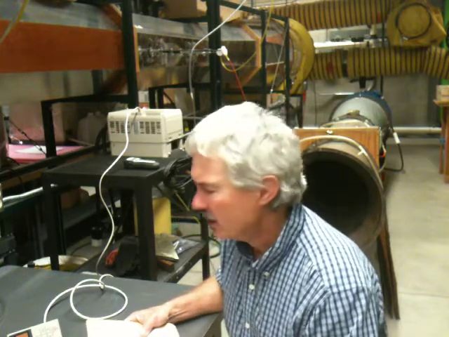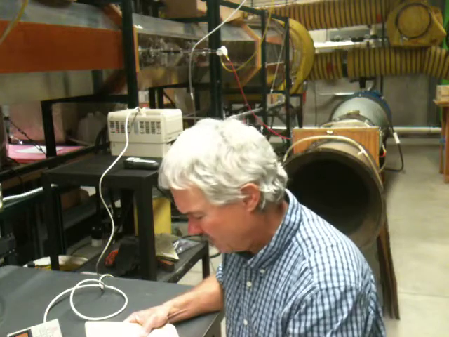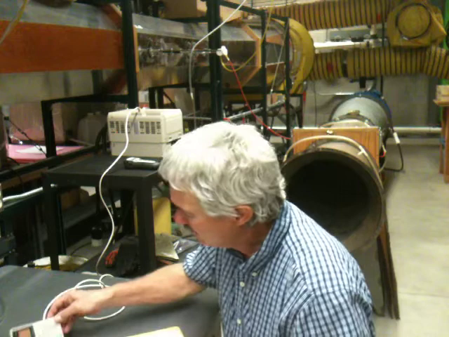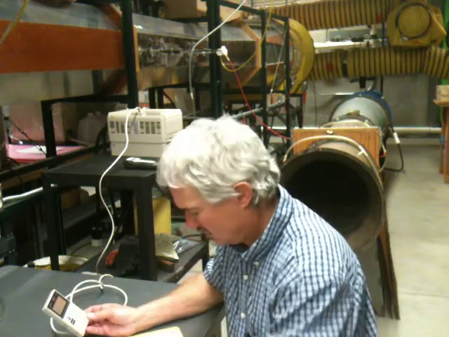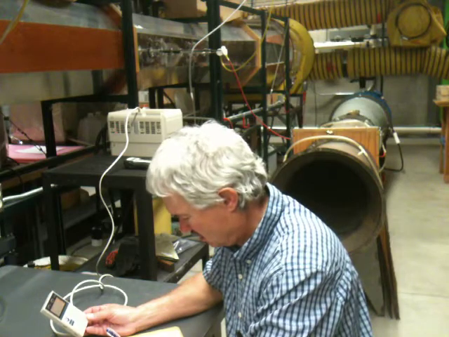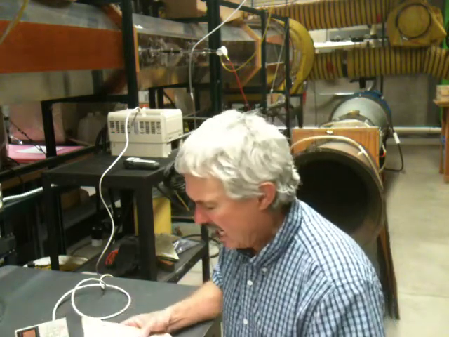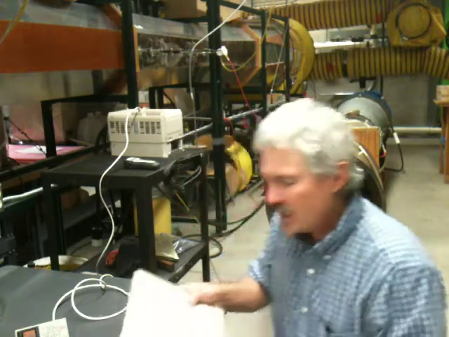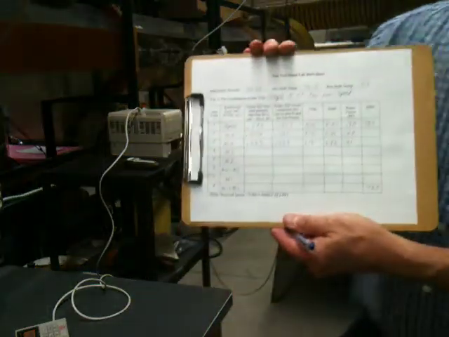P sub S is 0.439. Voltage is still 310 volts. Amperage has gone up a little bit to 2.42 amps. Power factor 0.41. So it's working a little bit harder, not a lot.